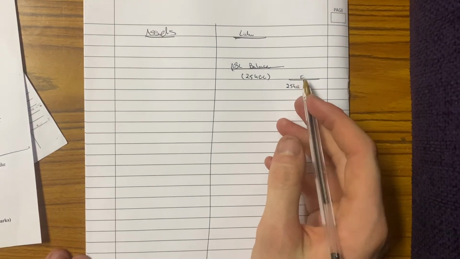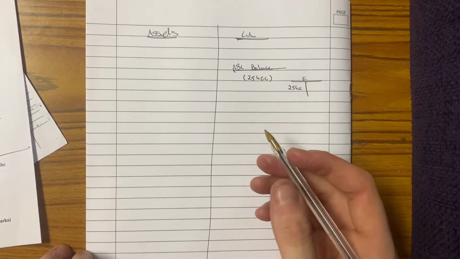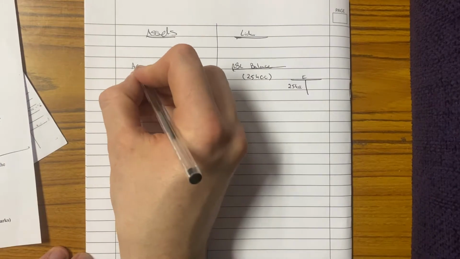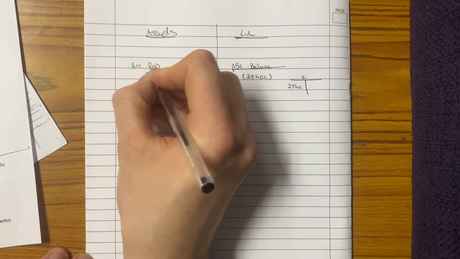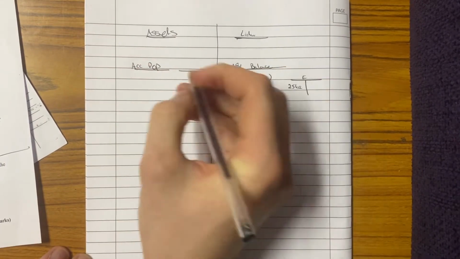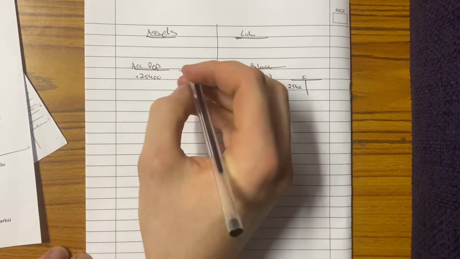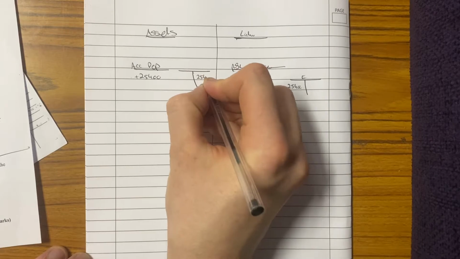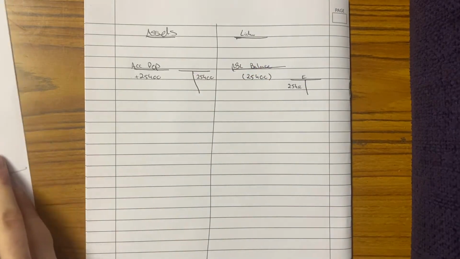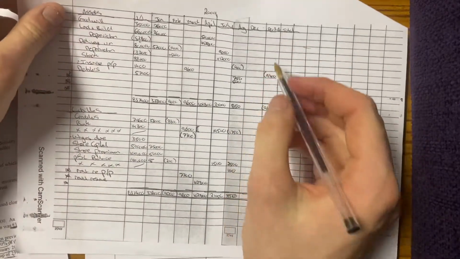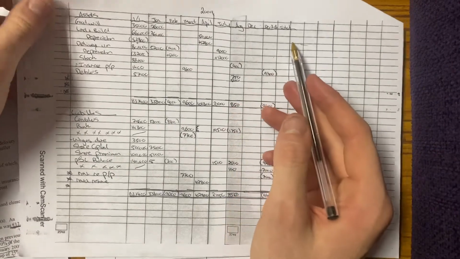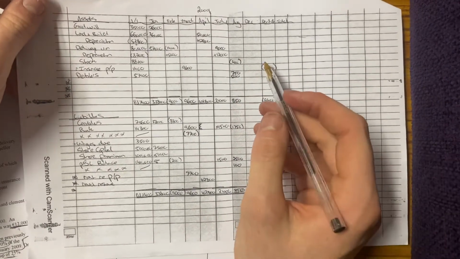The double entry then would normally go to accumulated depreciation. Accumulated depreciation is located in my asset section. That's why I'm doing it up here. And it's simply just adding on 25,400. So in the actual tabular statement itself, the only column I've left to do is just the December, as well as the total. Don't worry about the total for me.